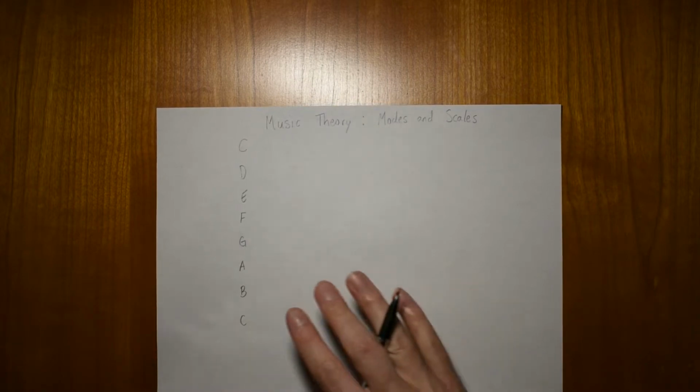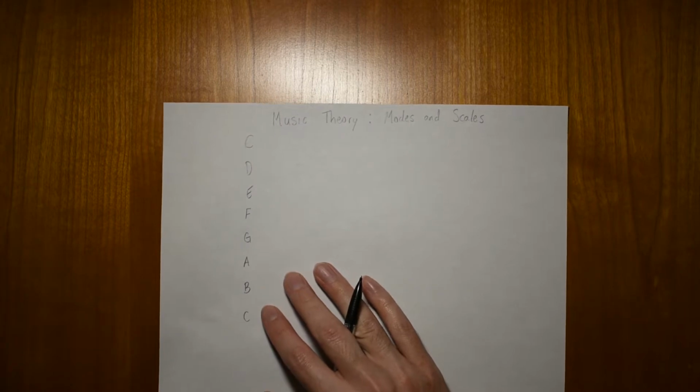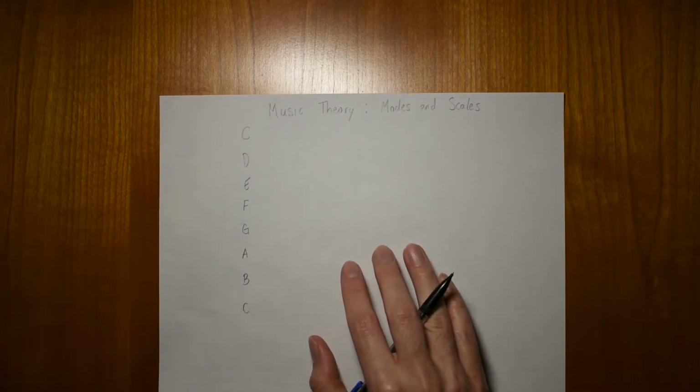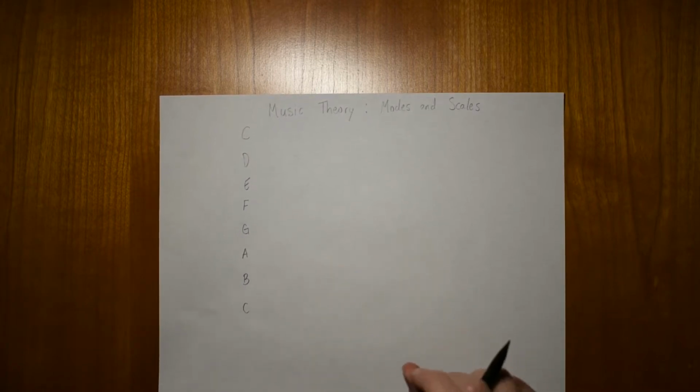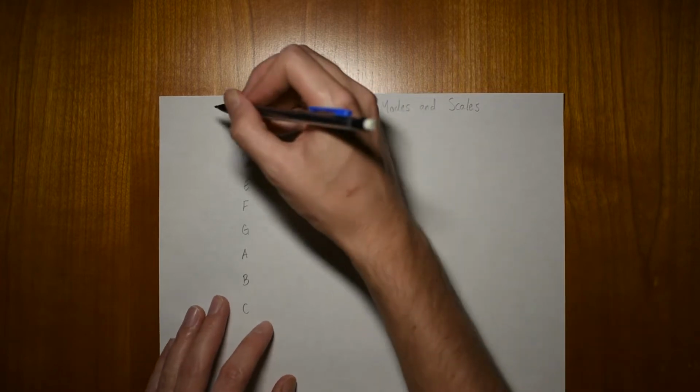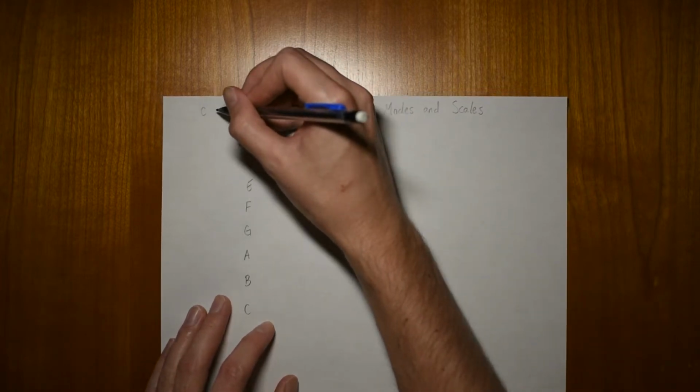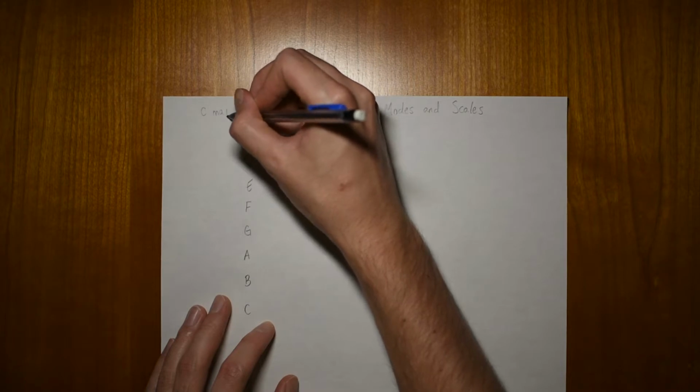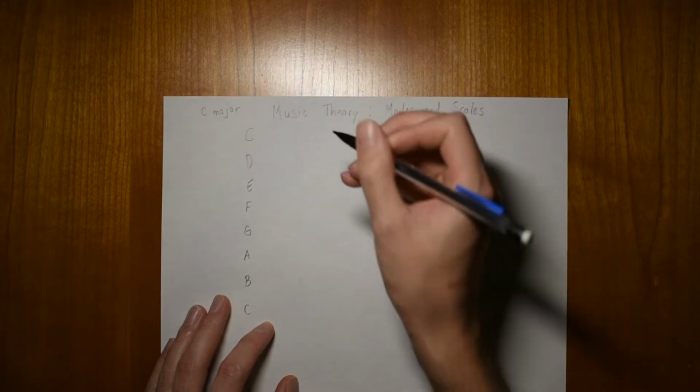So this is what is called the C scale. And specifically, this is the C major scale. So let's write that up here. C major.